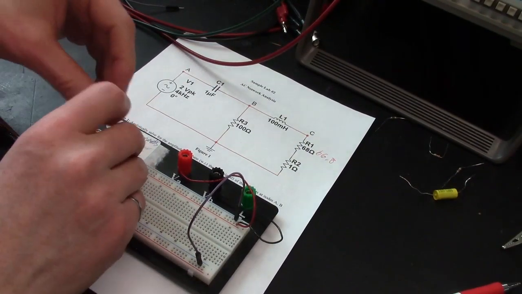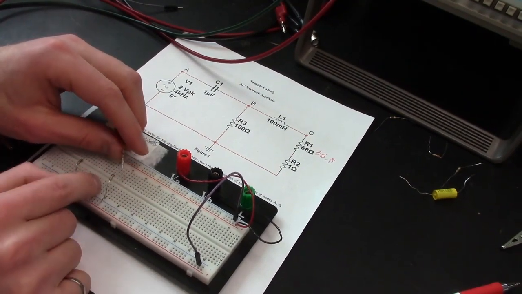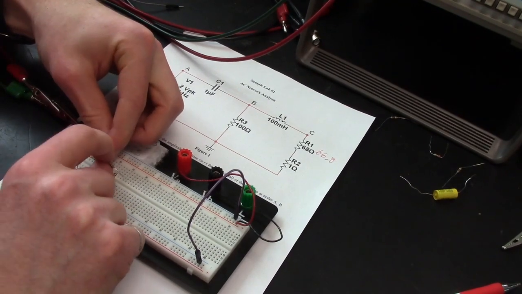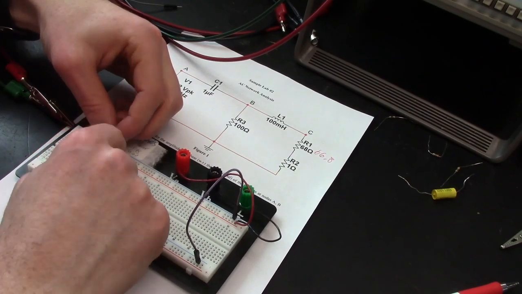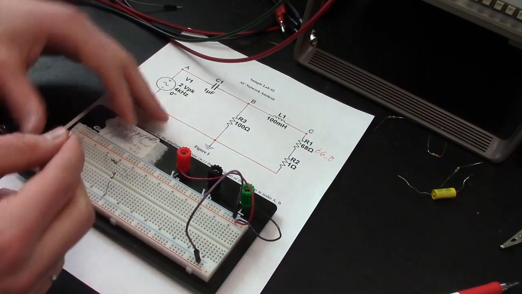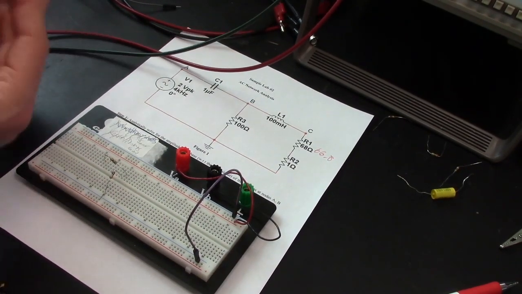This needs to be connected to the other side of the 1 ohm, so we'll jump into this spot there, and then we'll need to put that close to the other connection of the 100 ohm. So let's just double check the 100 ohm resistance value and write that down.